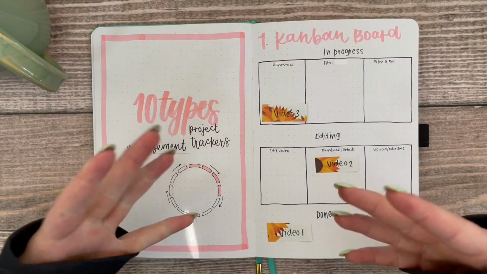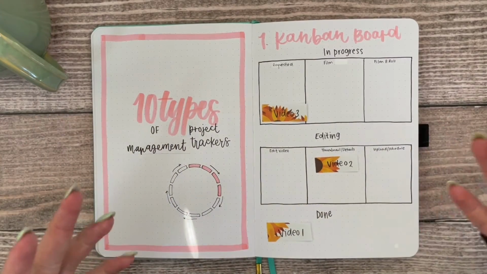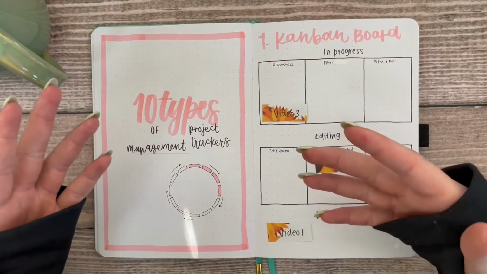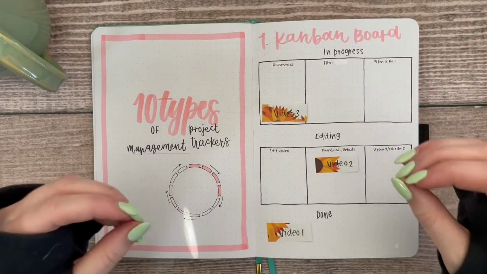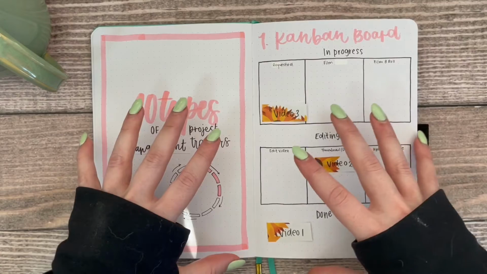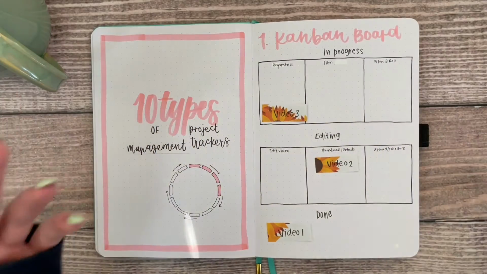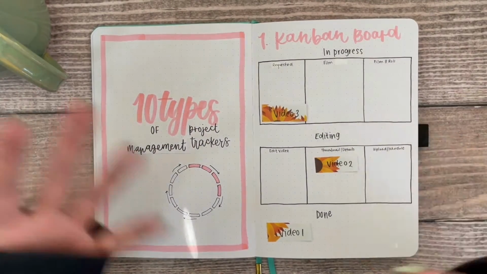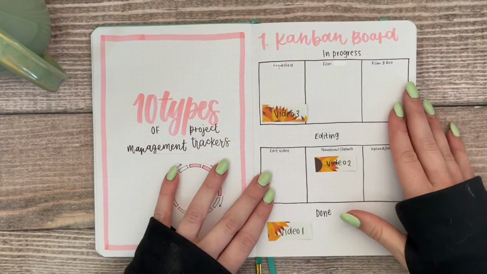So a couple of these are very obvious. Some of these I got from Notion and other types of online tools that you can create in your bullet journal as well. And some are from things that go on in the community.